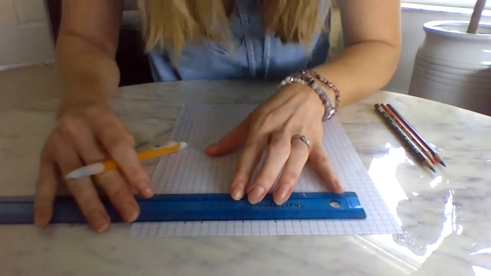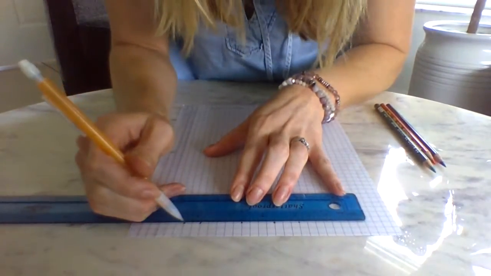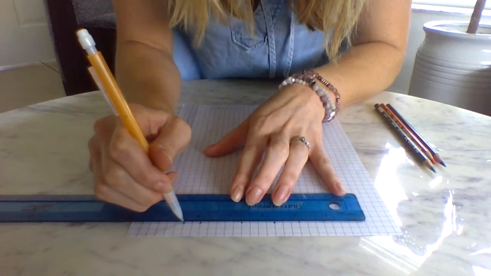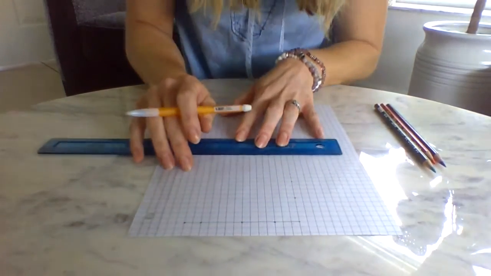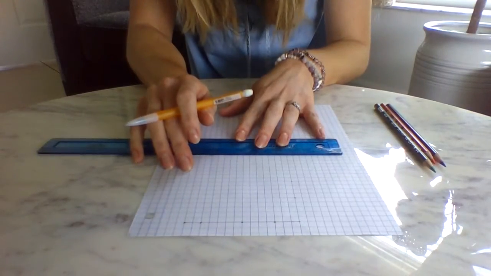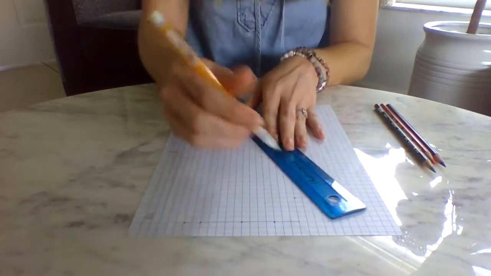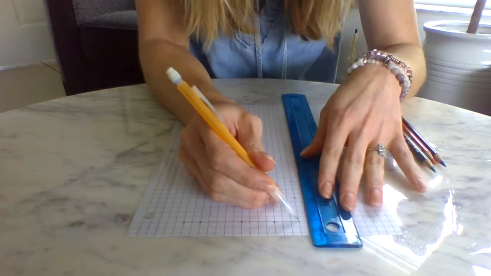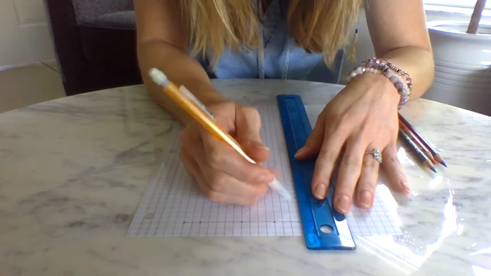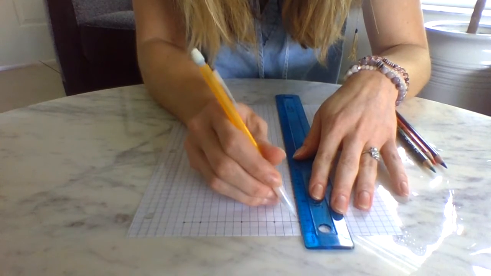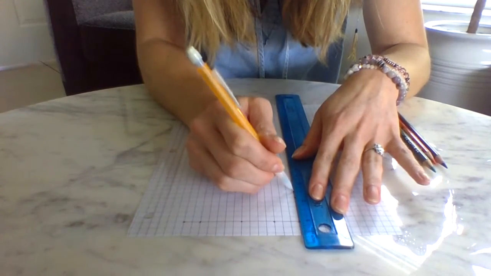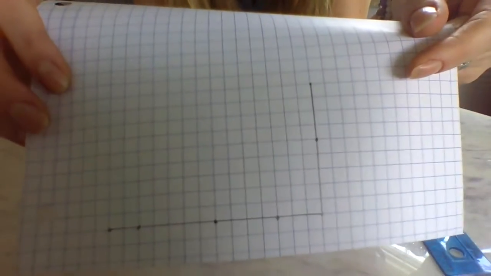So at the bottom, through those 5 dots, you'll draw a line. Then move your ruler so that you can put them through the 3 dots on the right side. And from the bottom dot to the top dot, you'll draw your line like this.